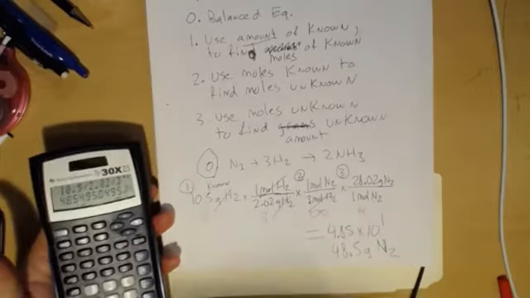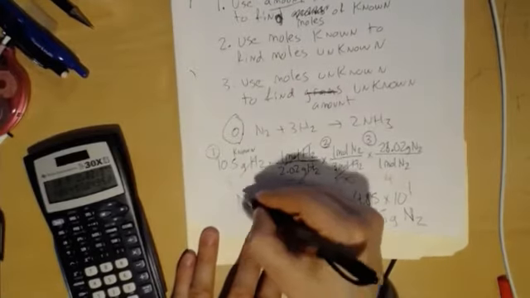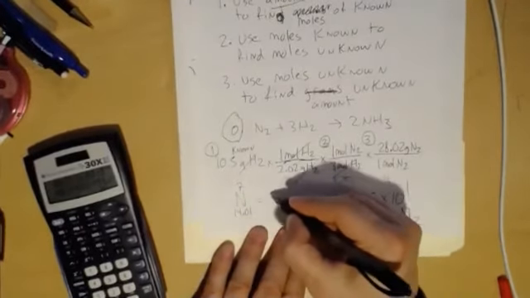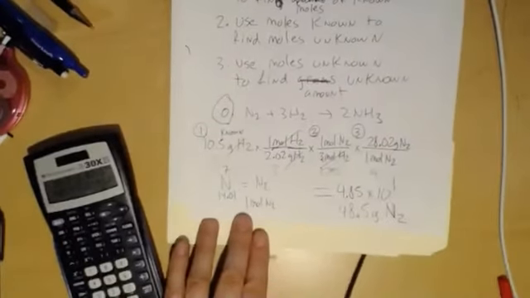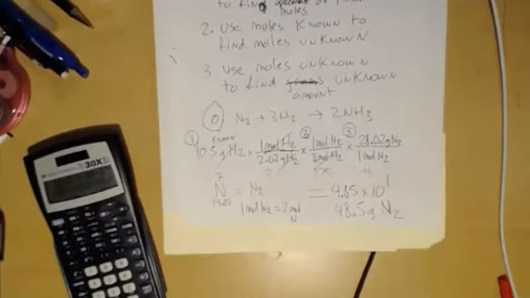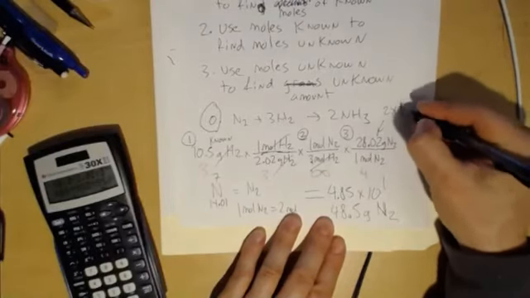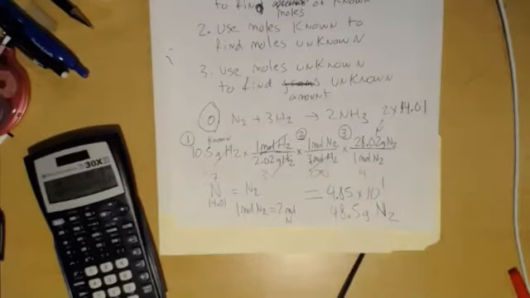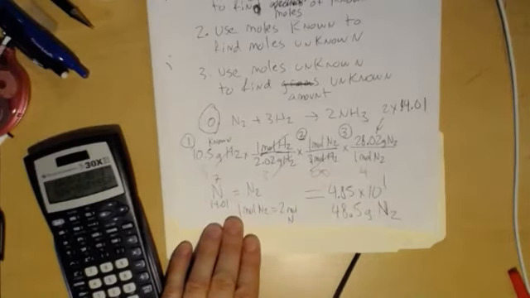So someone said 28.02 grams is the molar mass of N. No, nitrogen on the periodic table is 14.01. But my formula is N2. And 1 mole of N2 has how many moles of nitrogen in it? It would have 2 moles of nitrogen. That's the why for it: it's basically 2 times 14.01. So 1 mole of N2 has 2 moles of nitrogen atoms inside of it.